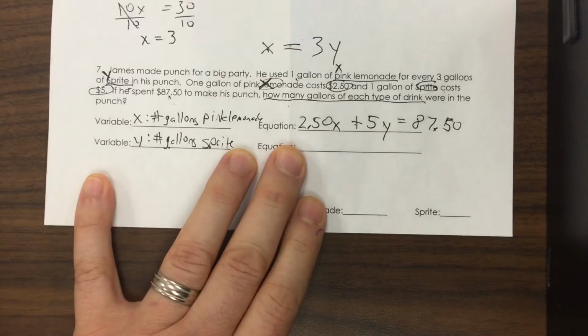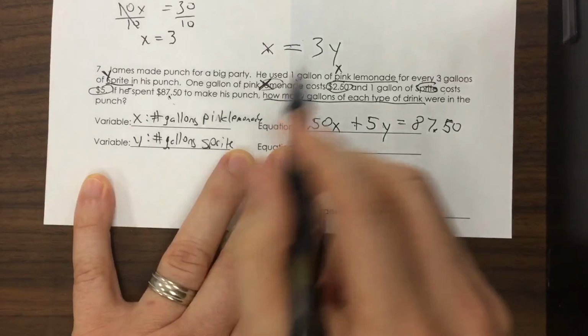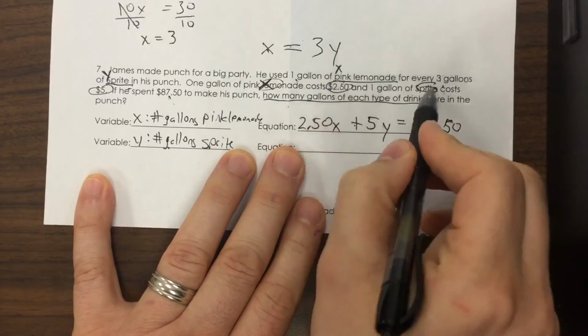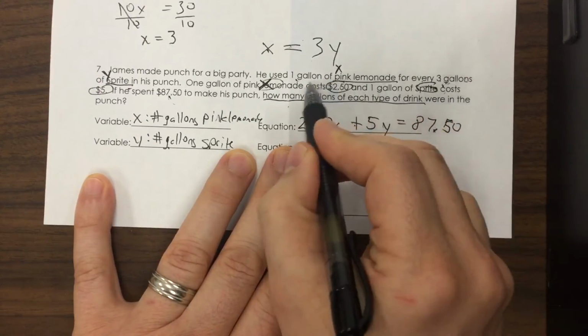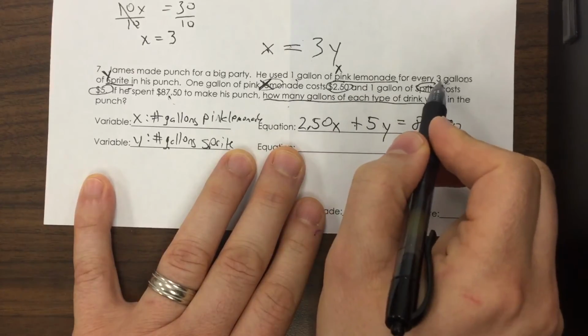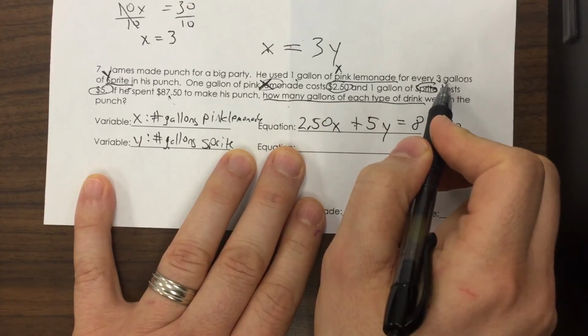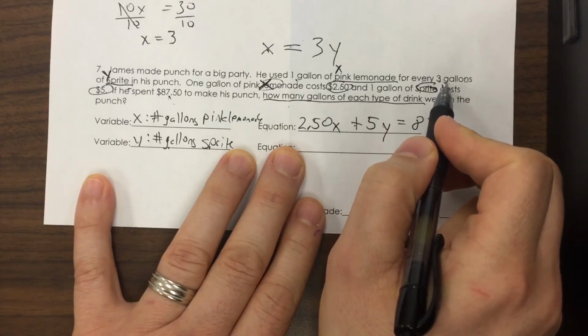Now here's the problem. Let's make up a number and plug it in and see if it really works. What do we have more of? We have more Sprite, right? If I'm dumping in a gallon of this, I'm dumping in 3 gallons of this, and I have 4 gallons total. 3 of those 4 gallons are Sprite. You with me? All right.